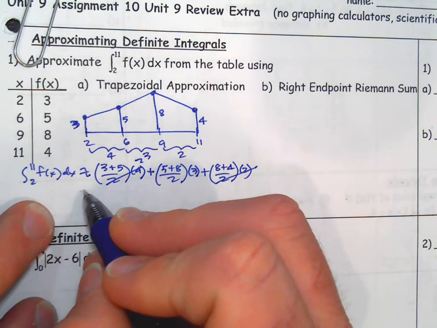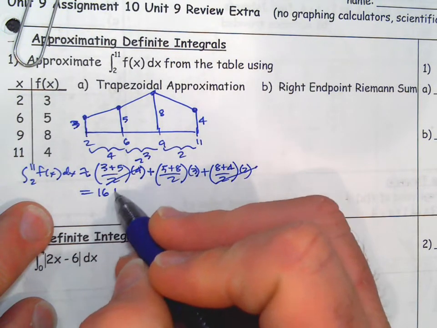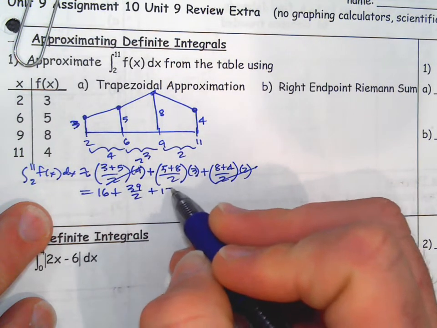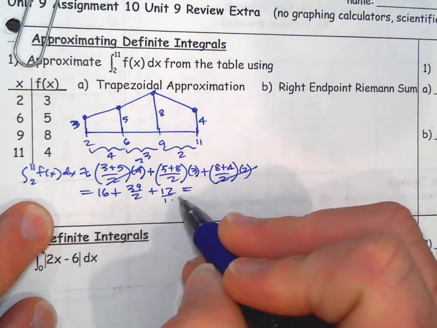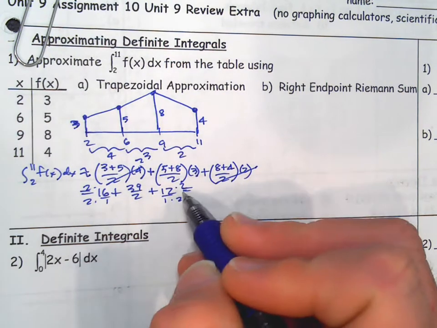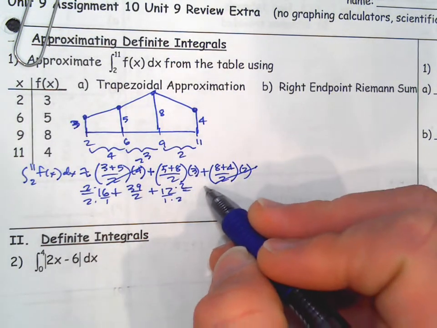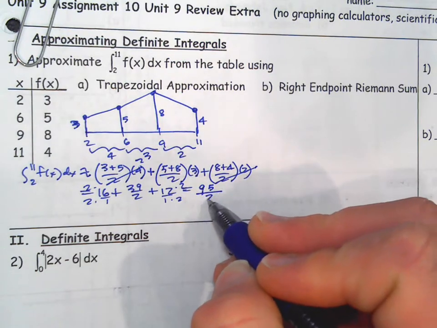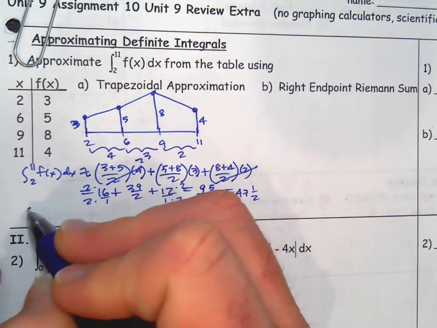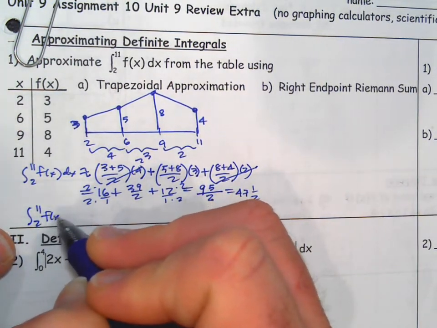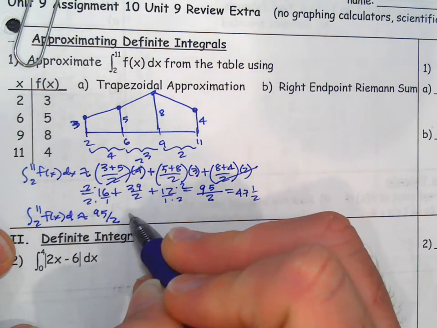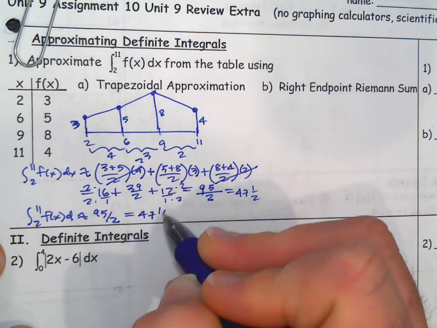So we're going to get 16 plus, this is 13, 39 halves plus 12. So if we give these least common denominators, get 32, 71, 95 halves, or 47 and a half. So the integral 2 to 11 of f of x dx is approximately 95 halves, which is also the same as 47 and a half.